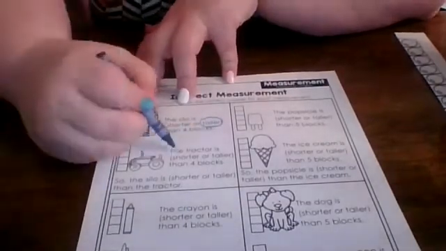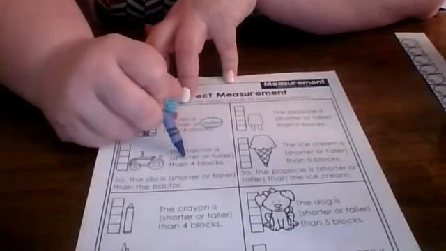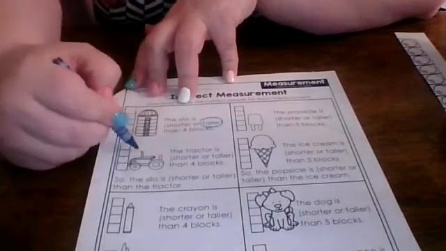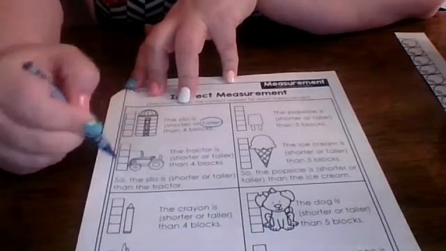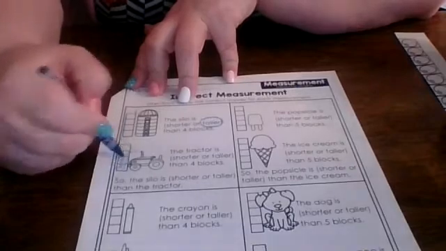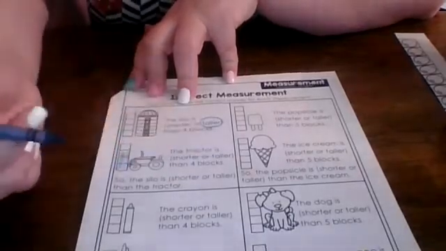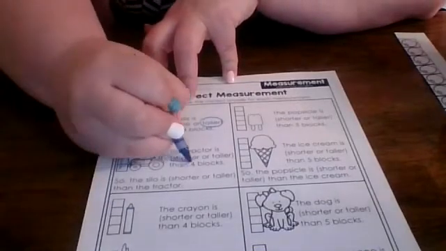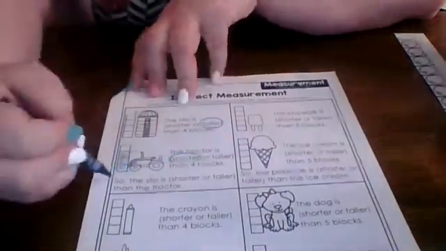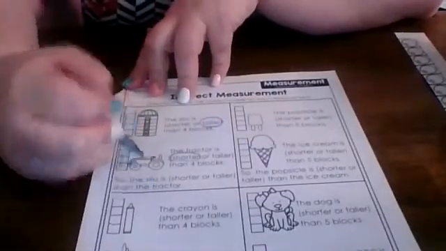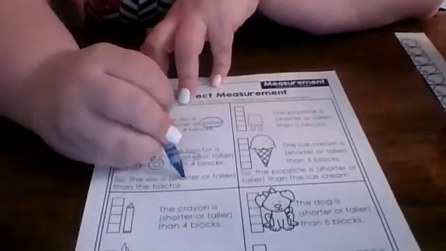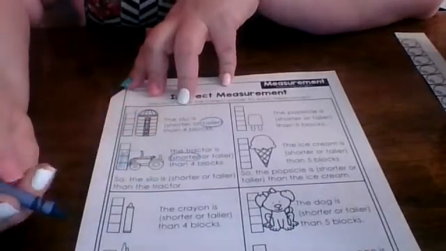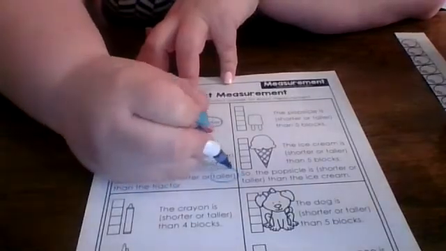The tractor, is it shorter or taller than 4 blocks? That's the top of my tractor. 1, 2, 3. It's shorter. And then there's one more. The silo is shorter or taller than the tractor? It's taller than the tractor.